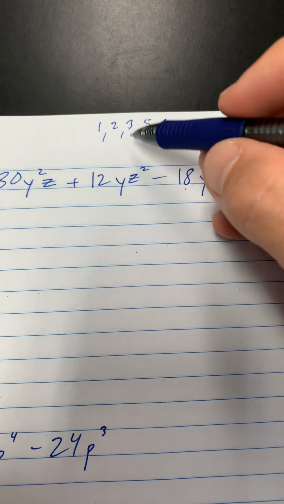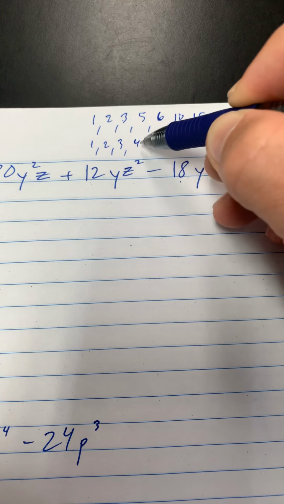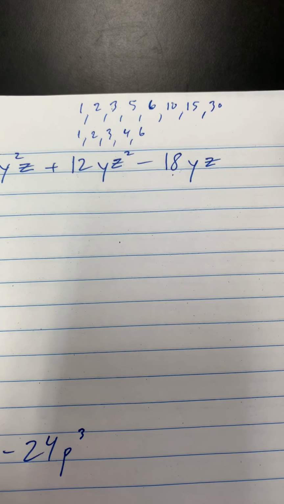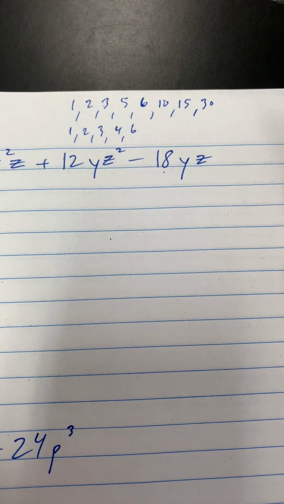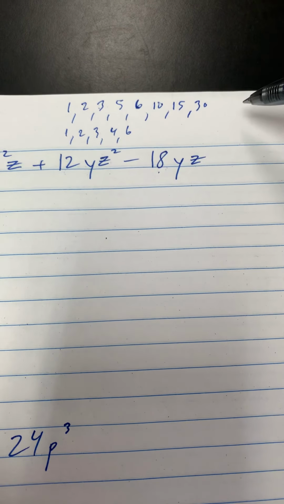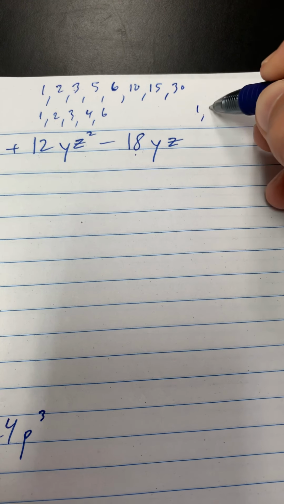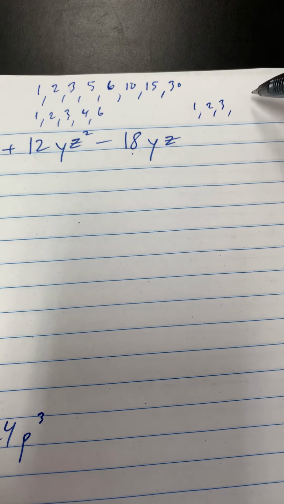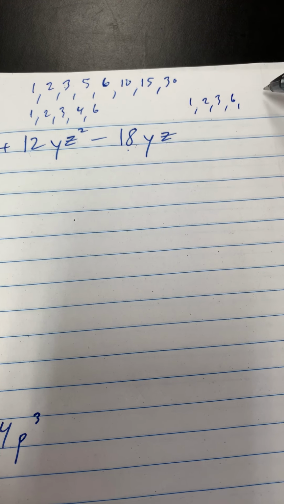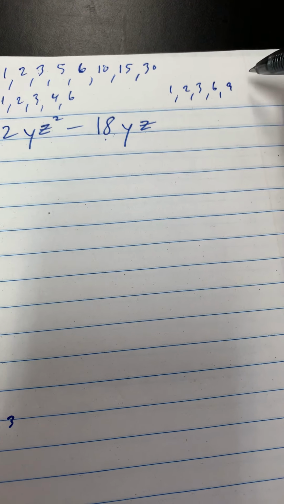What are our factors of 12? Well, we got 1, 2, 3, 4, and 6. 7, nope. 8, nope. 9, nope. So there's our factors of 12. And then what about our factors of 18? Well, it's going to be 1, 2, 3, 4 is not a factor, 5 is not a factor, 6 is a factor, 7 is not a factor, 8 is not a factor, 9 is a factor, 10 is not a factor.